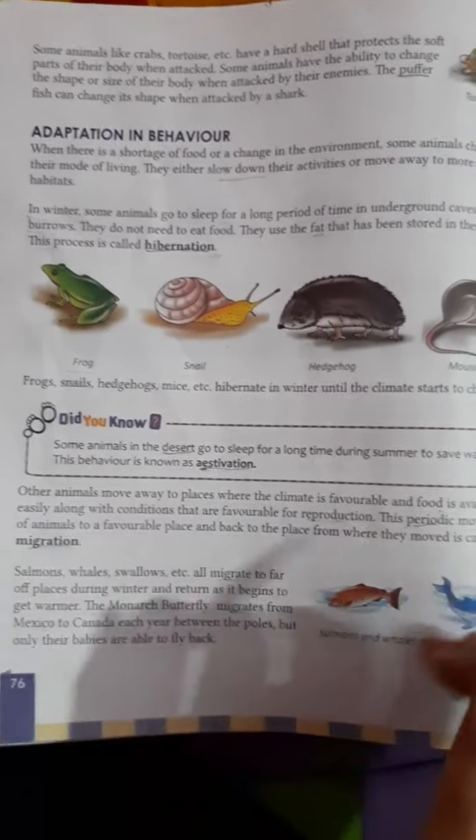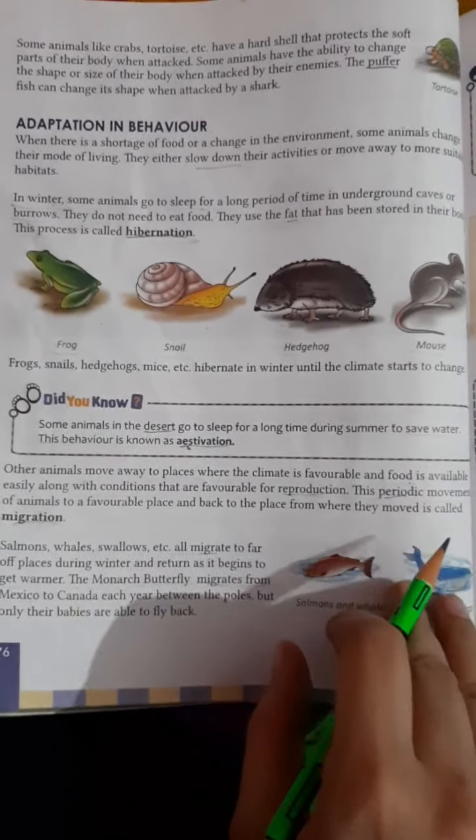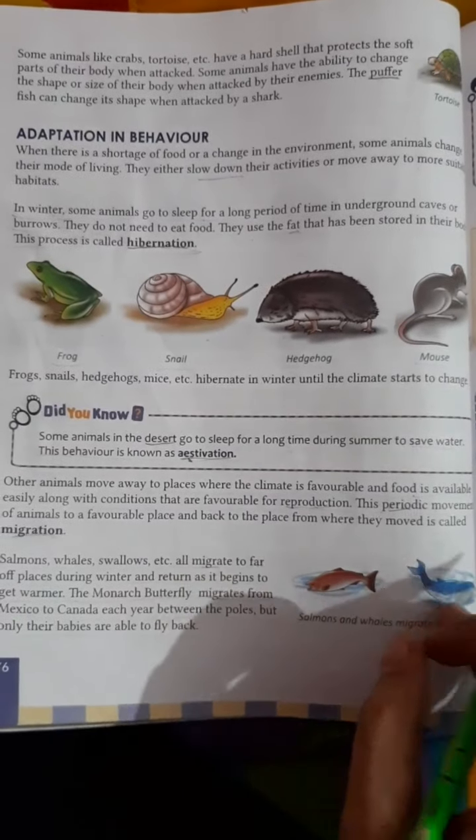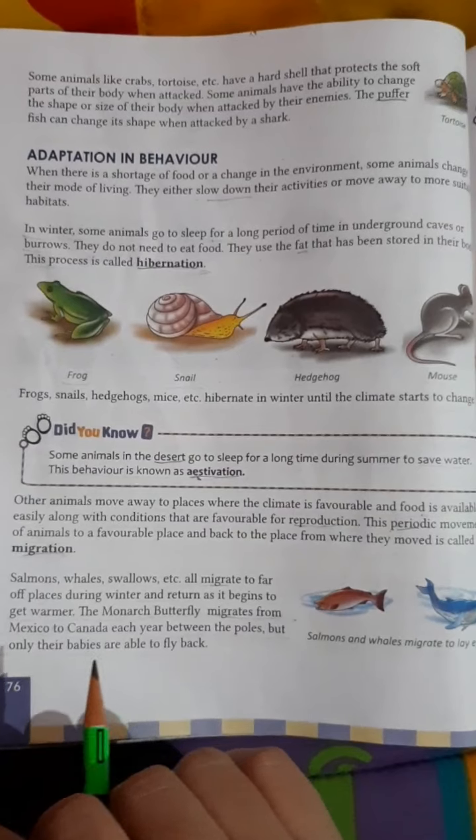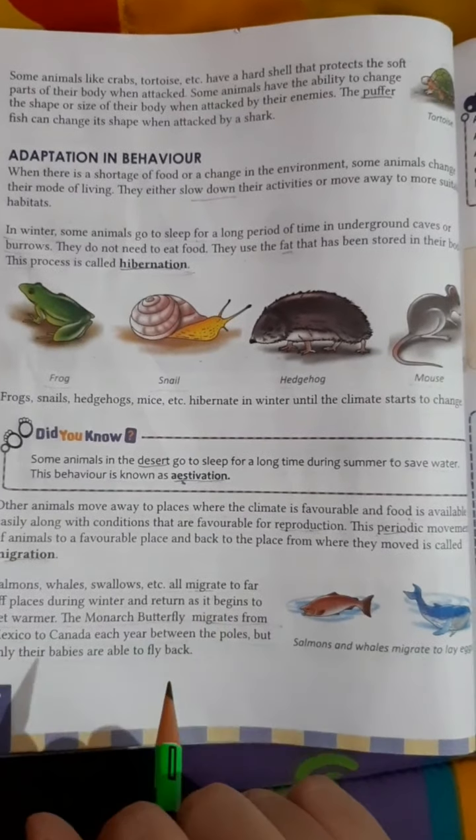So this is all for chapter 8, adaptations in animals. So read this chapter and watch the video carefully.